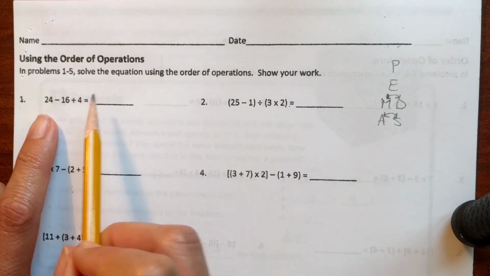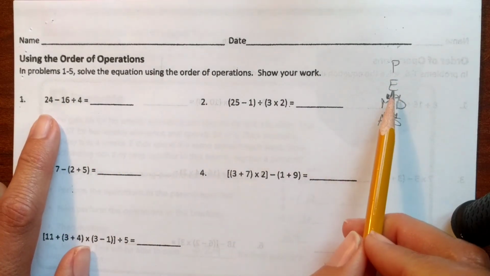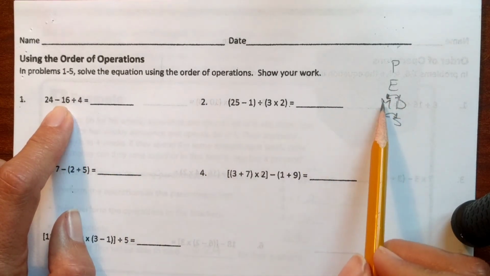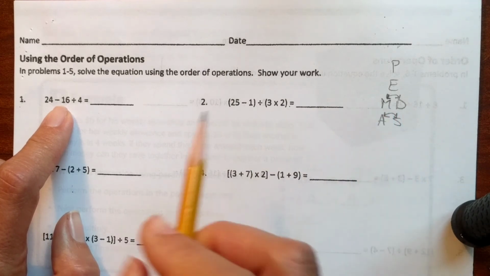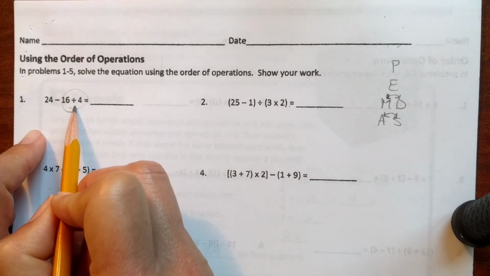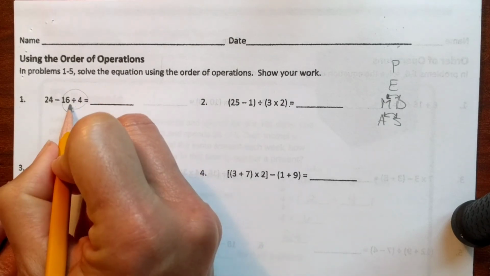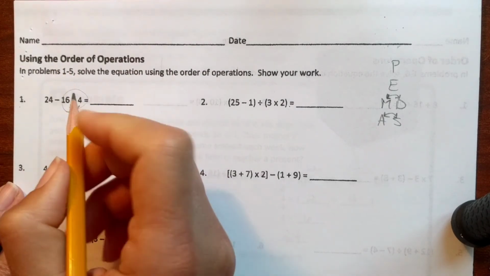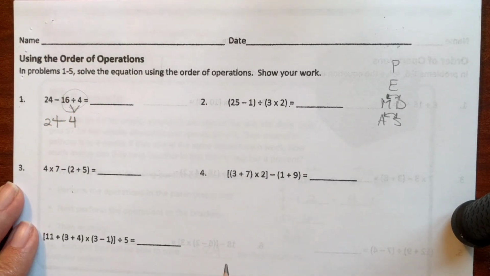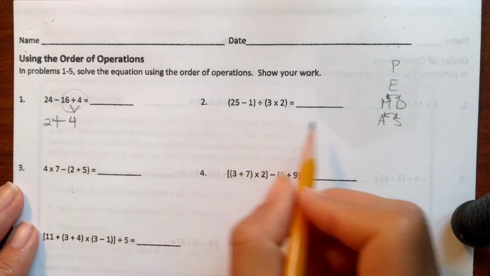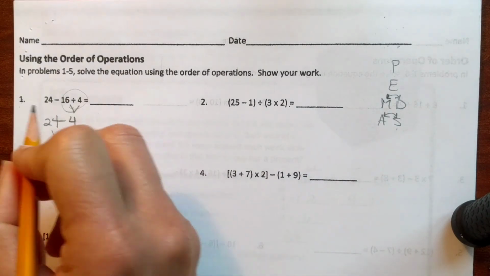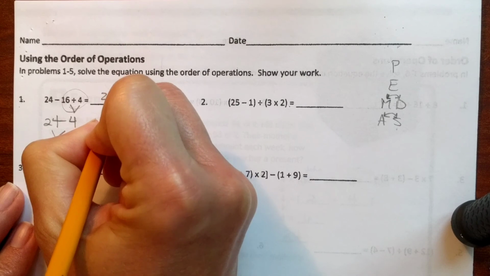First I look for parentheses. I don't have any. Now I'm going to look for exponents. Again, I don't have any. So now I'm going to look to see if there's any multiplication or division. Oh, look at that. There is division, and there is no multiplication. So this is the first operation I'm going to do. 16 divided by 4 is 4. And I bring down that 24 minus 4. Now I look to see what I have. I have subtraction. 24 minus 4 is 20. So my answer is 20.